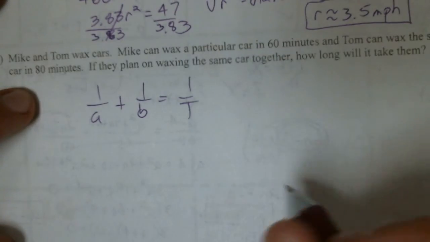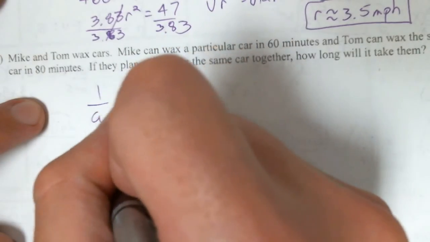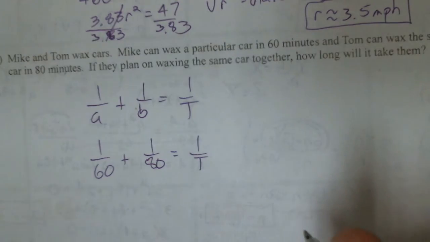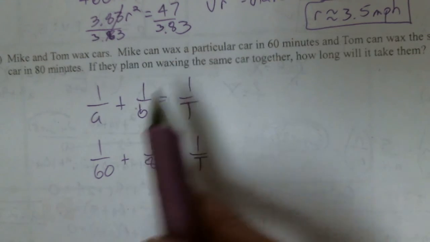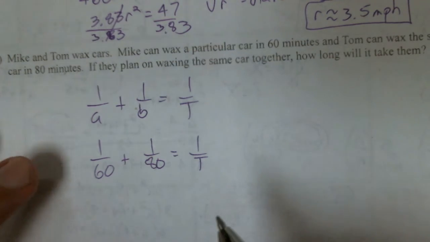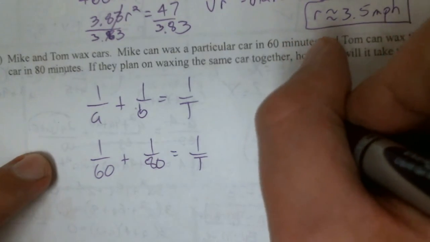So we have our classic equation, 1 over A plus 1 over B equals 1 over T. Doesn't matter which one A and B are. 1 over 60 plus 1 over 80 equals 1 over T. There's no need to convert this to hours because it just says how long will it take. So no conversion here. What is my common denominator?